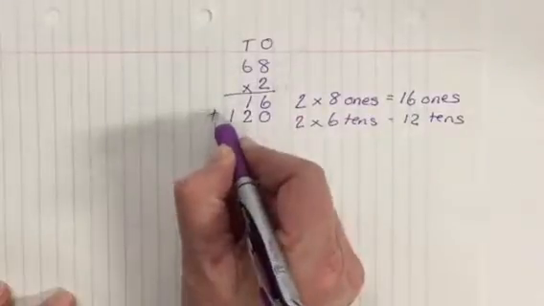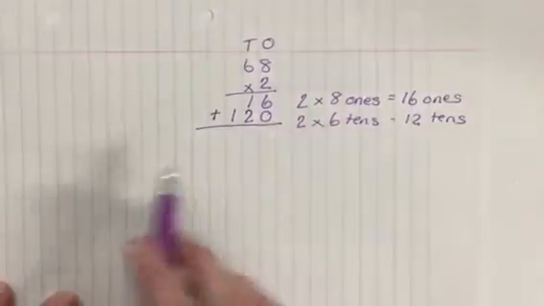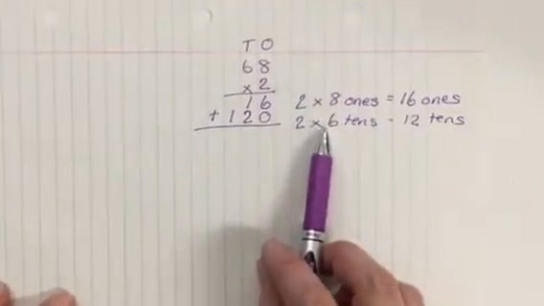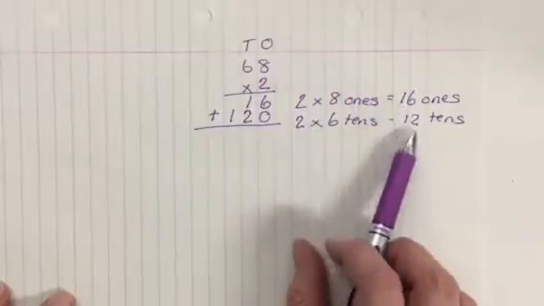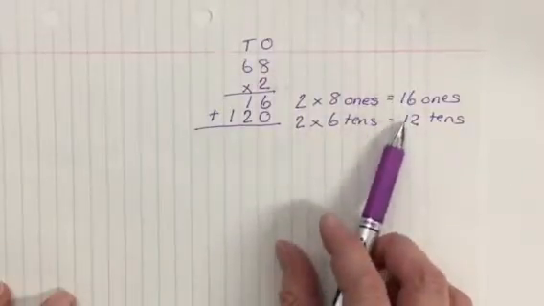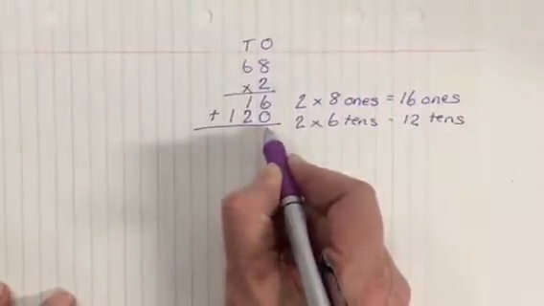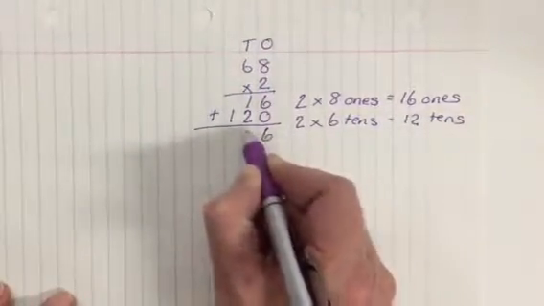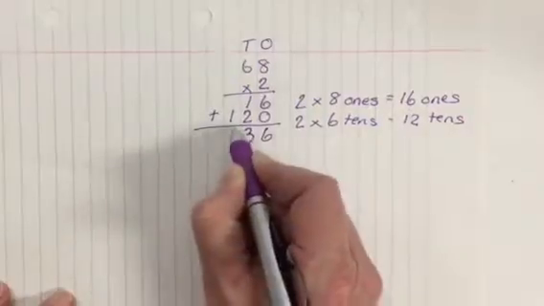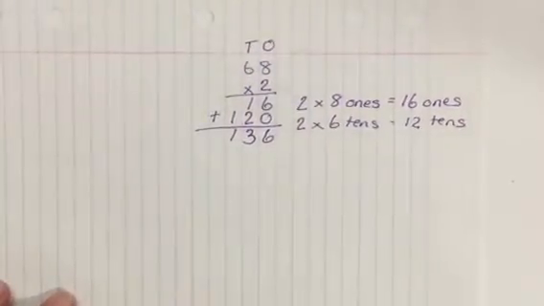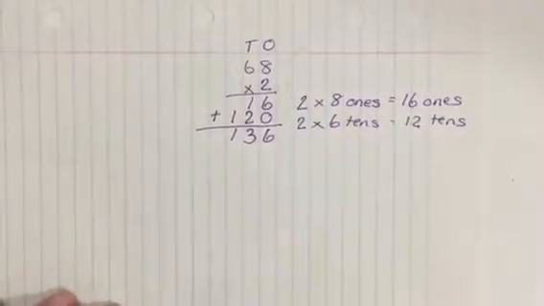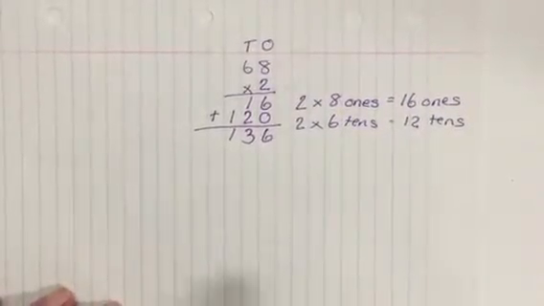The third step is to add the two parts together. Remember, we multiply, and then we add our two numbers together. We can't just add 16 and 12 because remember, this is 12 tens. So then I just add like you normally would: 6 ones, 2 plus 1 is 3 tens, and the 100 is 136.